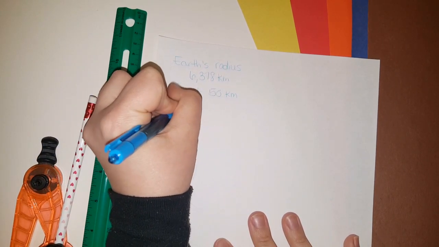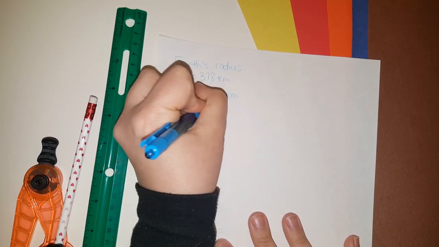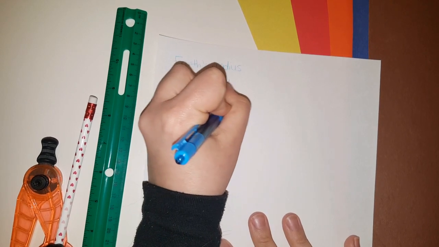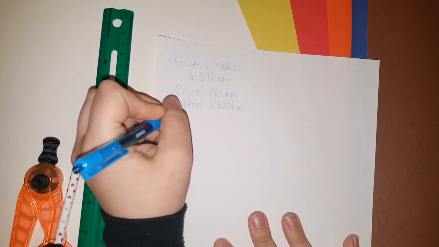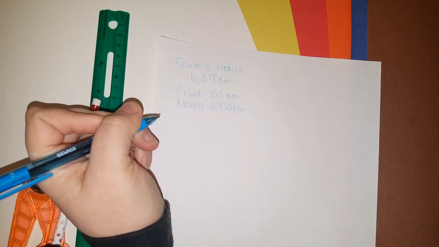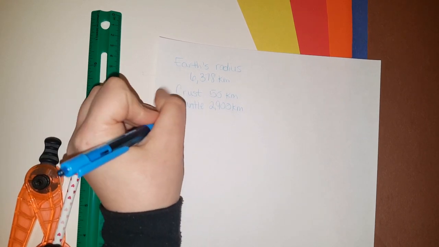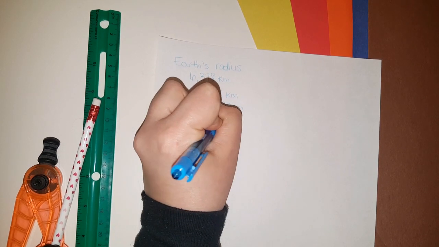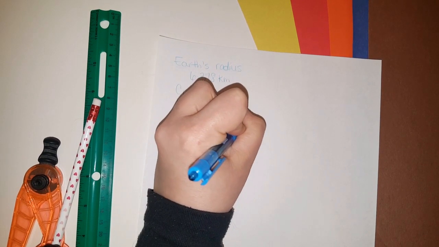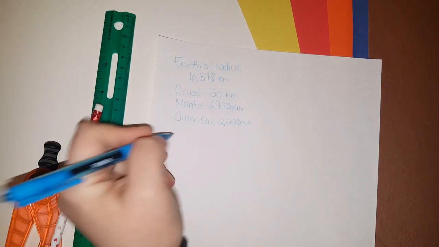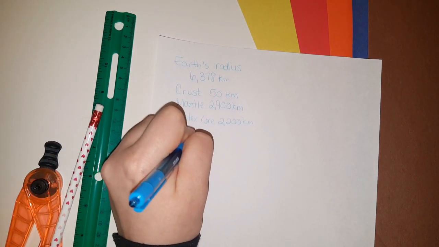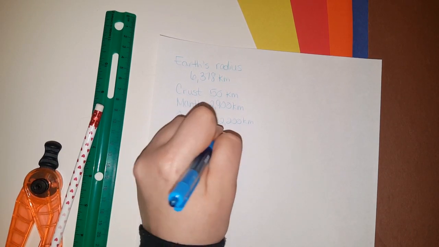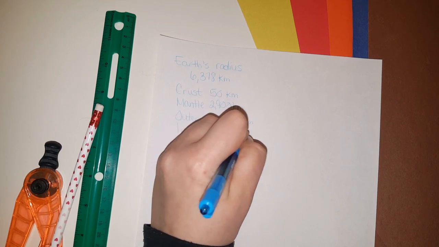The mantle thickness is 2,900 kilometers. These are estimates. They're not exact. These are the amounts we're going to be working with though. The outer core is about 2,200 kilometers and the inner core is about 1,250 kilometers.